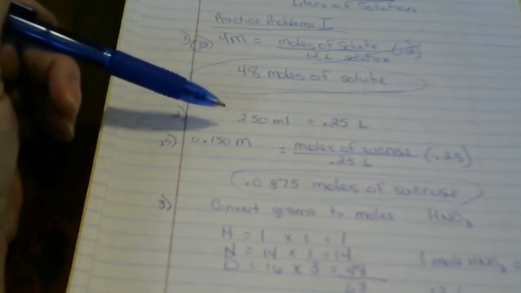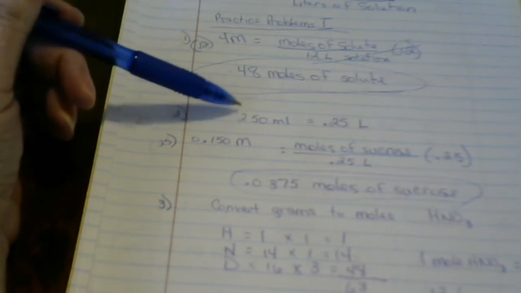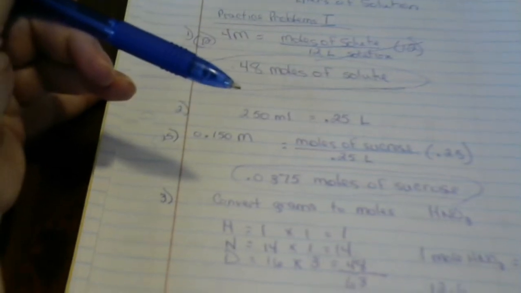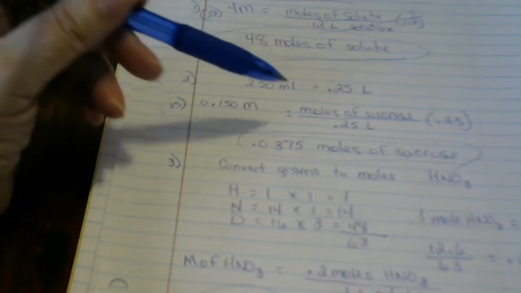The first thing you have to do is convert 250 milliliters to liters. So that's going to be 0.25 liters. All right, and you want to know how many moles of sucrose. You don't have to know the molar mass of sucrose or even the formula, because you're just looking at moles and you're not converting anything with grams, so you don't have to do that.